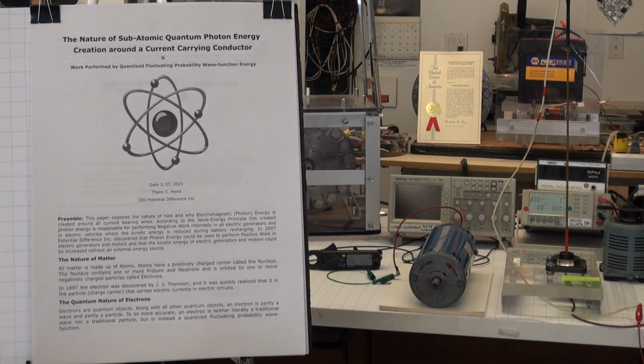So the preamble: this paper explores the nature of how and why electromagnetic energy is created around all current-bearing wires.